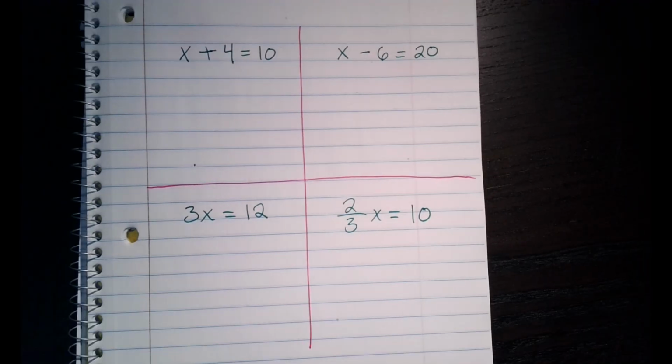Here I have 4 one-step equations so that way you can see all the operations. In the first one, we have an addition equation. In the second one, we have a subtraction equation. In the third one, we have a multiplication equation. And the last one, we have a fraction, but it's the same thing as division. So when we are solving equations, we have to get the variable by itself.